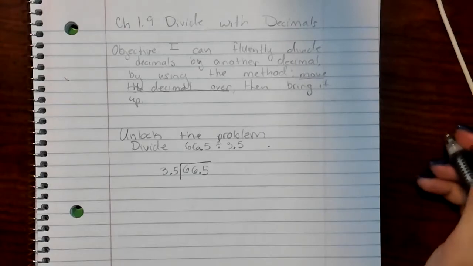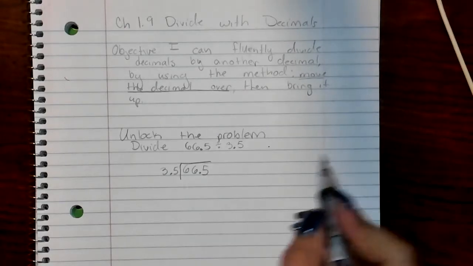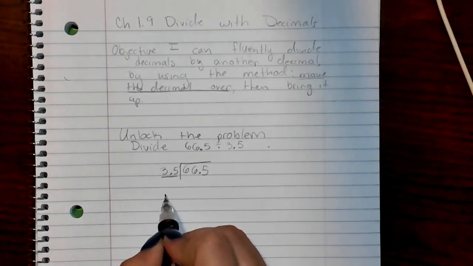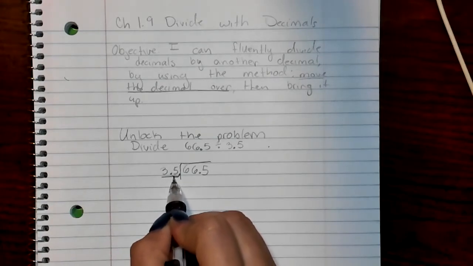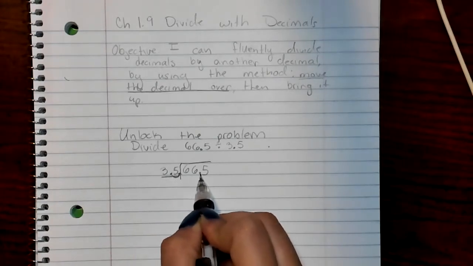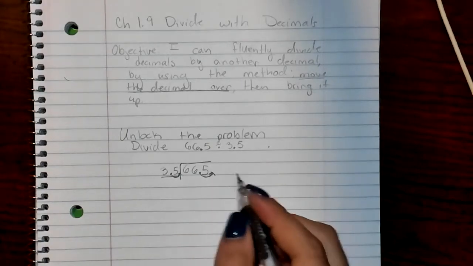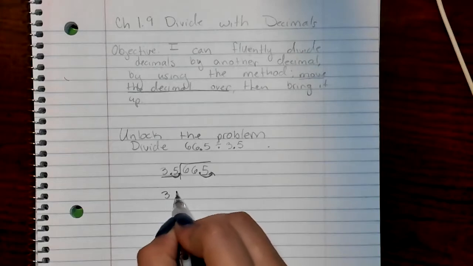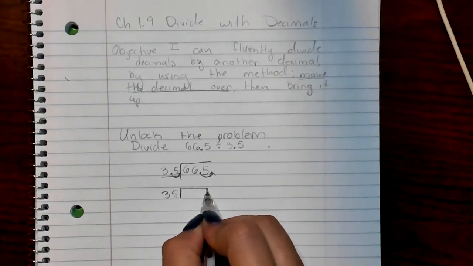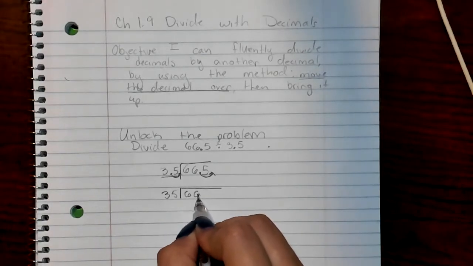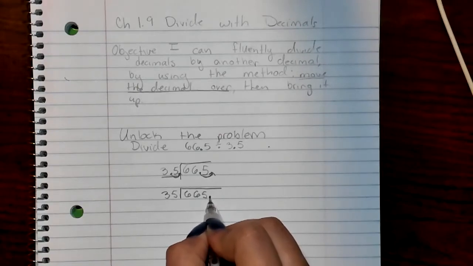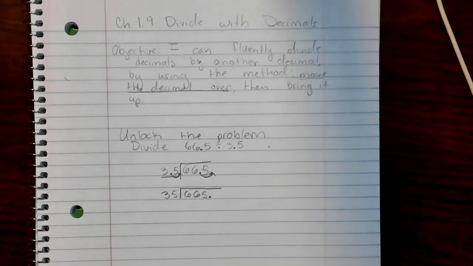And now I need to first bring my decimals over to make this number a whole number. And what I do to there, I have to do to here. So I'm going to rewrite my problem now as 35 dividing 665. My decimals are gone now. And now I can start solving like normal.